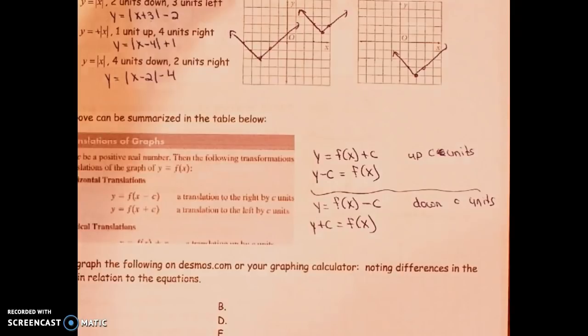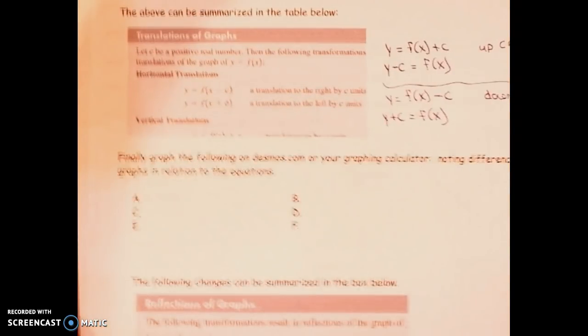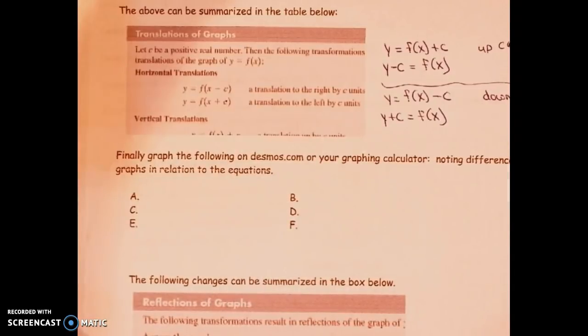And some of you will stick with what they have here, but this is the method that we're going to push for. Okay, continuing on. Now we're going to take a look at a couple of functions with reflections. I'm going to pause here for just a second to write down some of those equations for you.